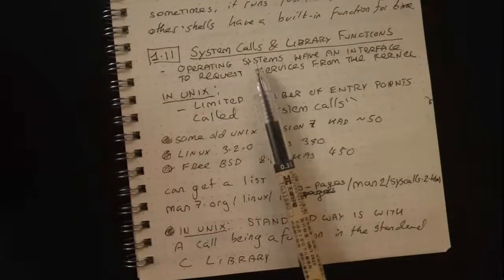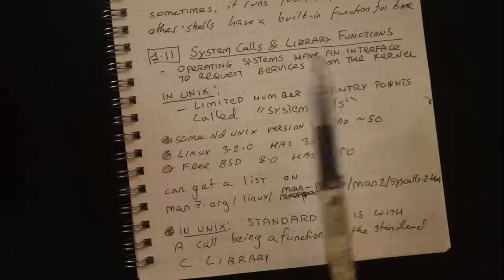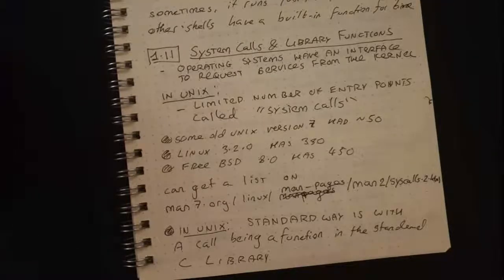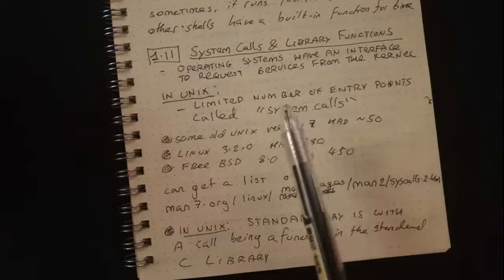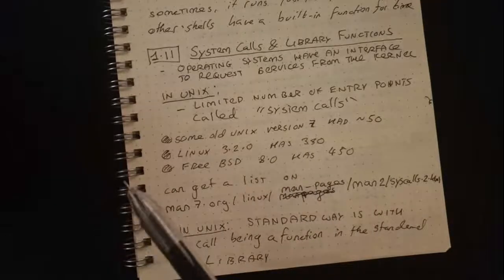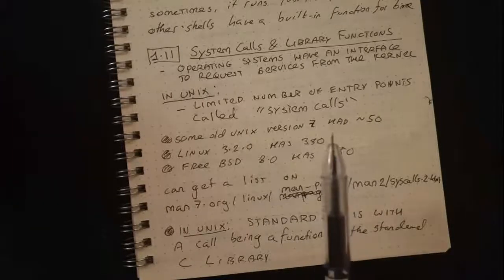Next, we looked at system calls and library functions and explained a bit more about them. We learned that there are many different entry points that you can use to interact with the kernel and get it to do something for you.